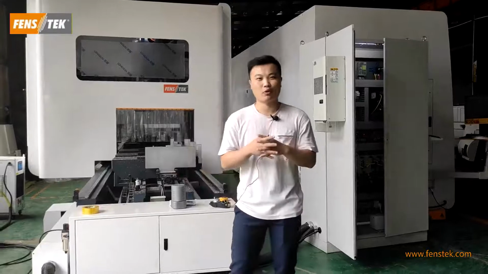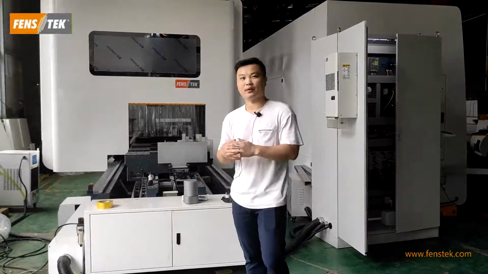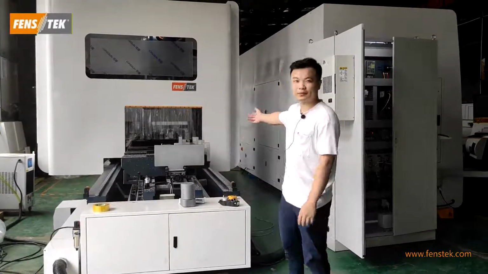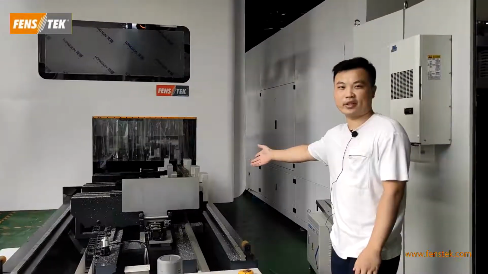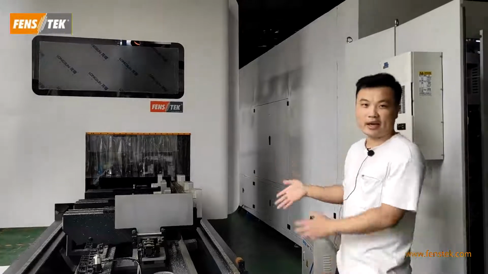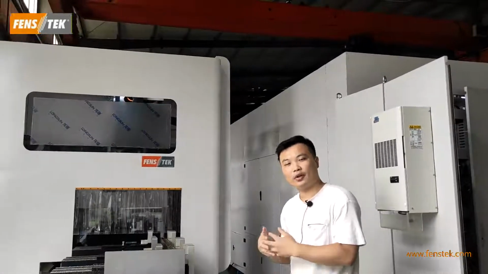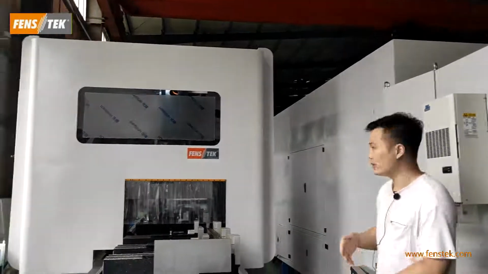I'm now in our aluminum window and door assembly plant. Today I will show you our machining center. Here you can see, this is our 5-axis machine center. This machine is mainly used for processing aluminum window and door and curtain wall profiles.